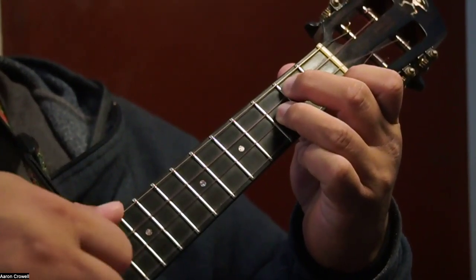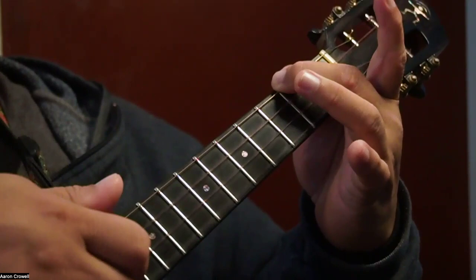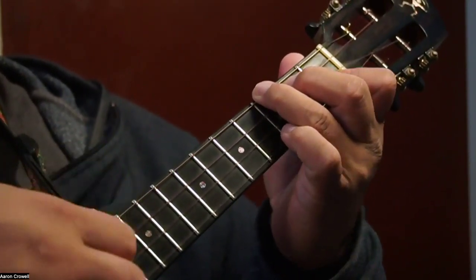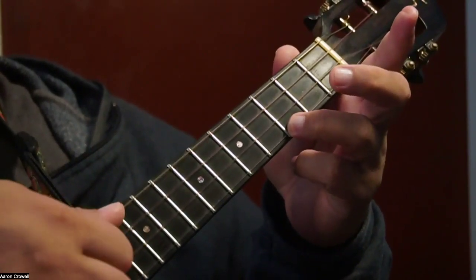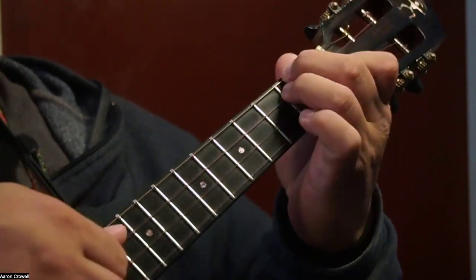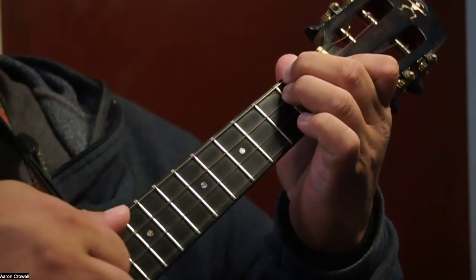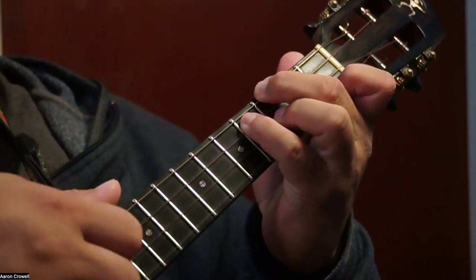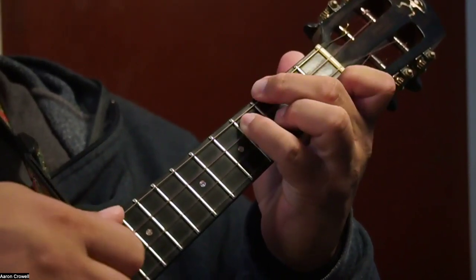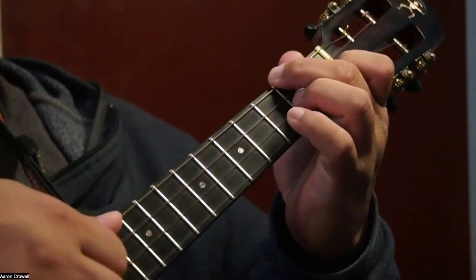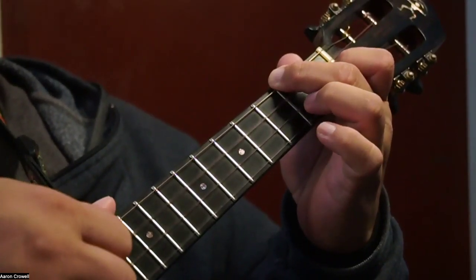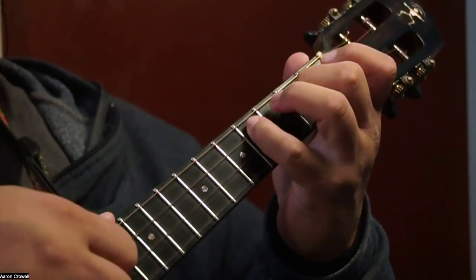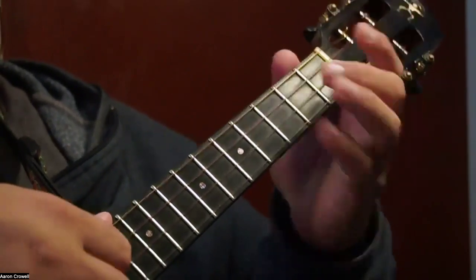2 is a minor, right? 3 is a minor, 4 is a major, 5 is a major, 6 is a minor, right? And then 7 diminished back to 1, right? And then my scale picture would be here, or play in the open if you want.